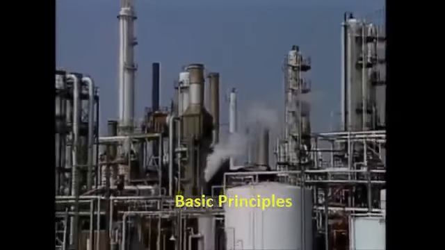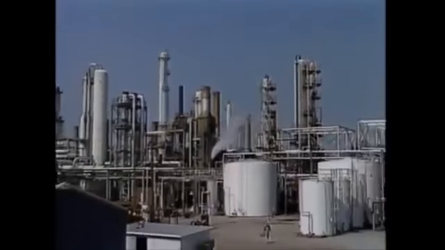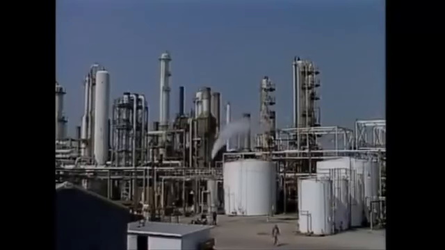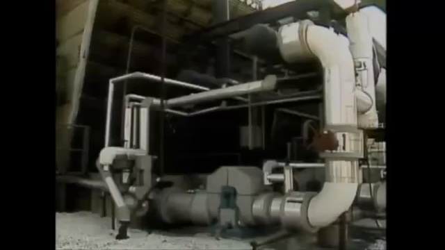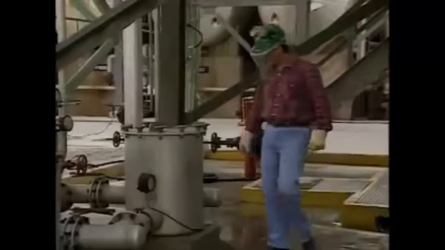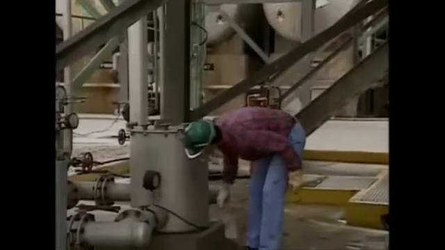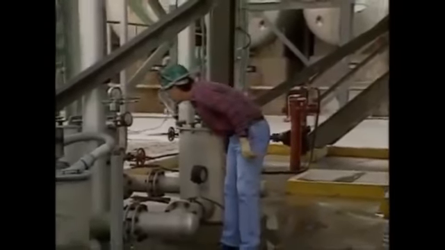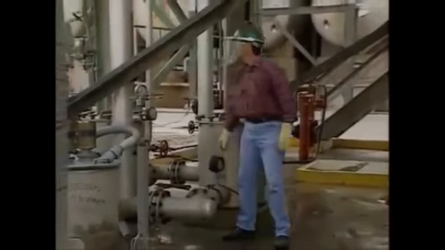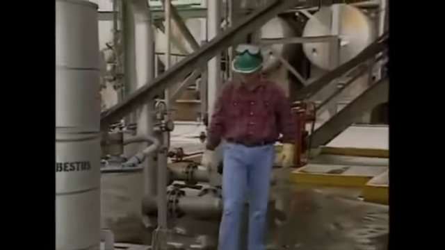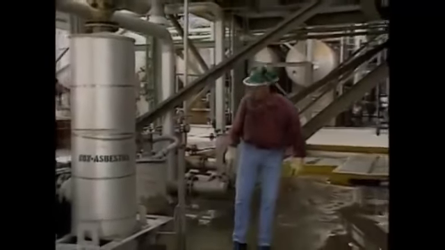A process plant is made up of many systems and many different types of equipment. All of the systems and equipment work together to produce a product. The operation of plant systems and equipment is based on scientific principles. Understanding these principles will give you a better idea of what's going on in the plant.